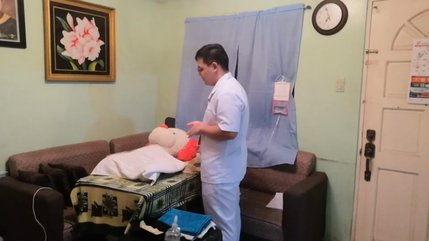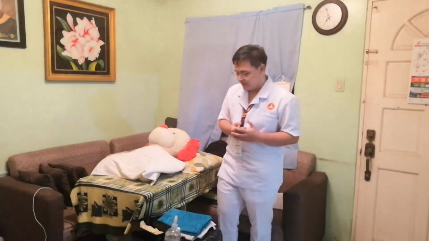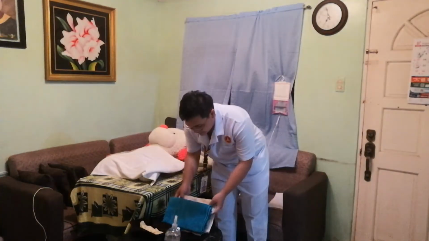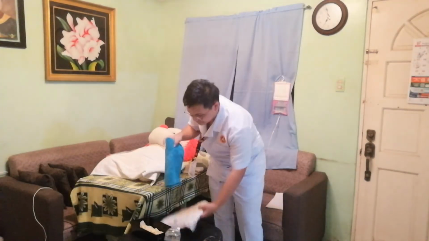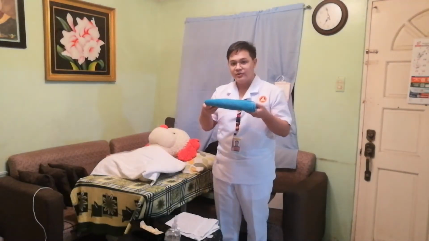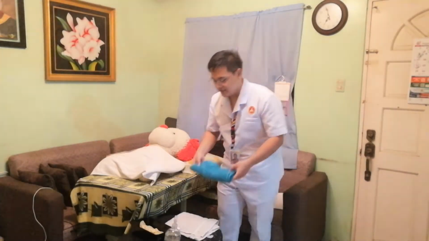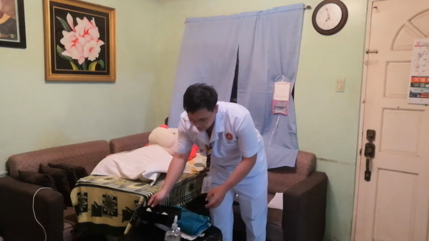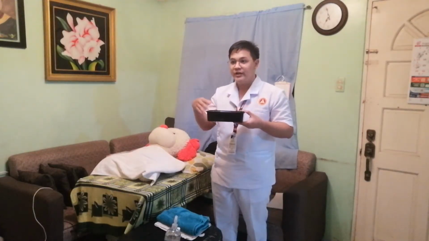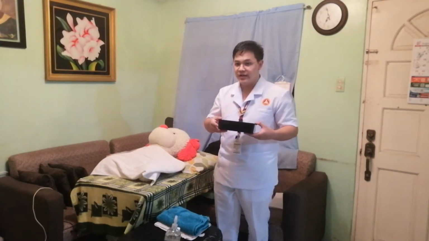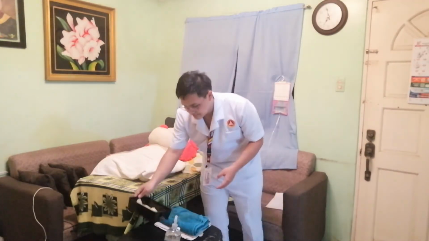So, for our next step, we need to assemble our equipment. First, for example, this is a disposable linen saver pad. Next is our bath blanket. Also, we do need to have, for example, this is a bedpan or a commode, but for this instance, we don't have a commode. Okay.